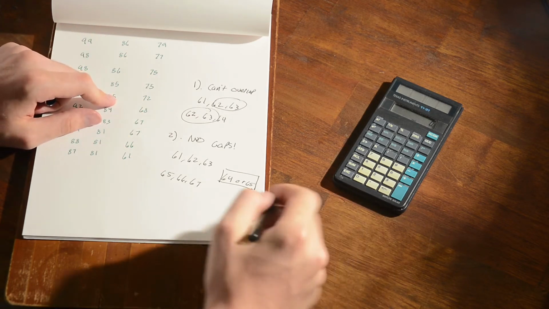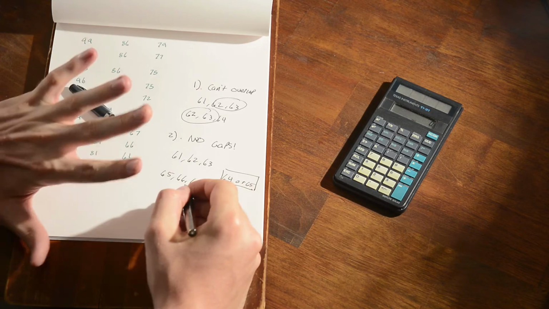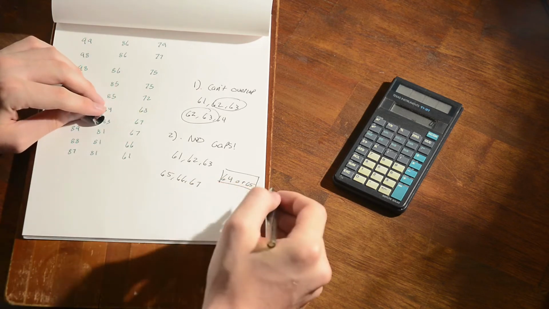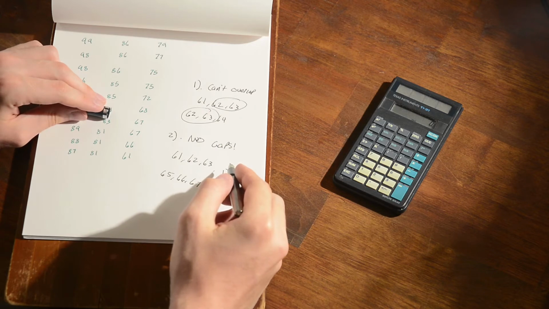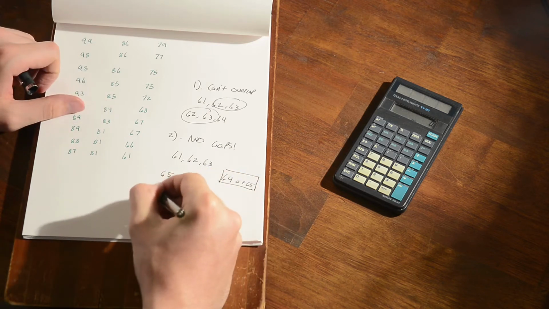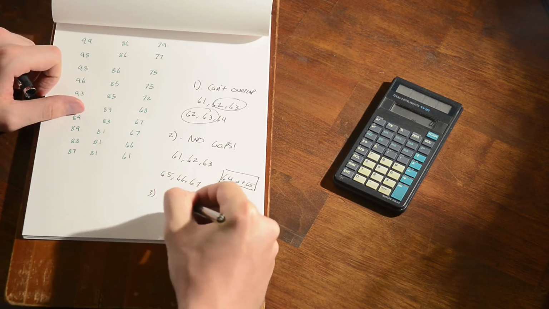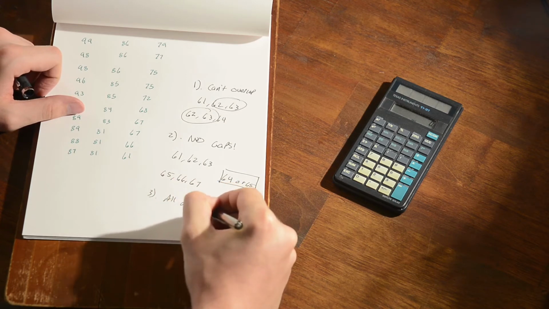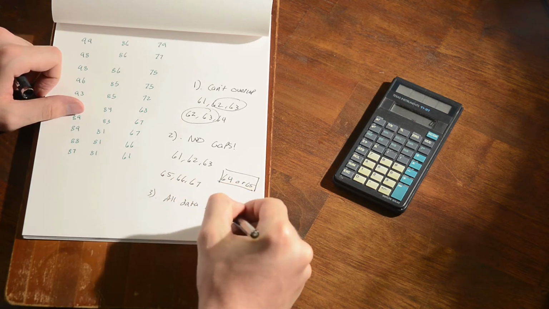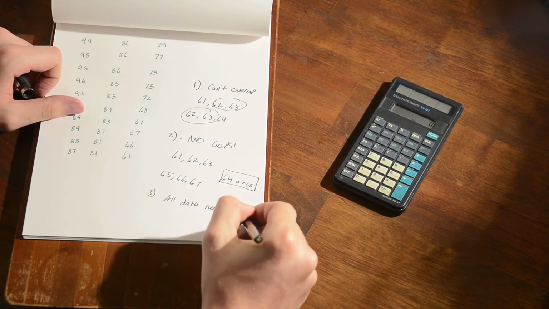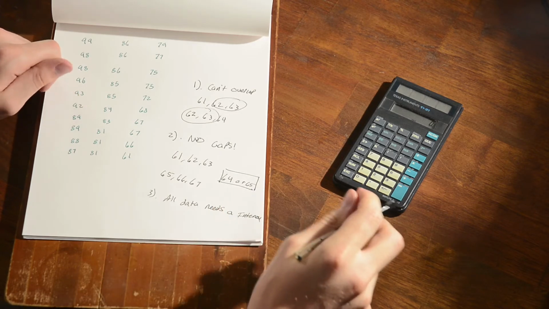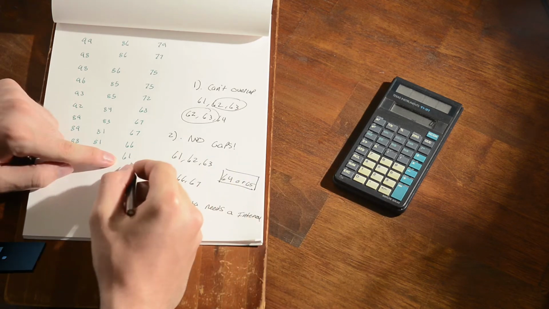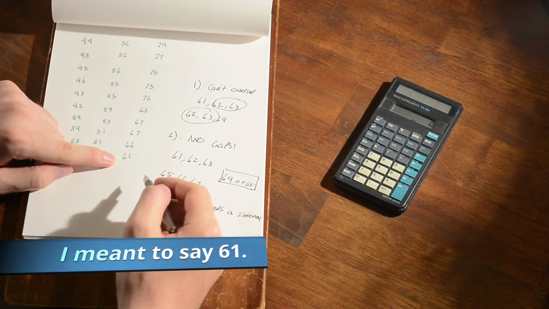So we've decided on a width of 5, and we know that we can't overlap and we can't have gaps. If we were to create a third rule, it is that all data needs to be inside an interval. So all data needs an interval. That means we could start at 60 as the lowest number our first interval could start at.